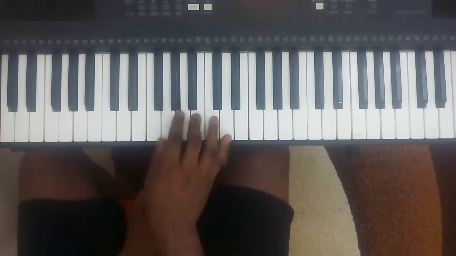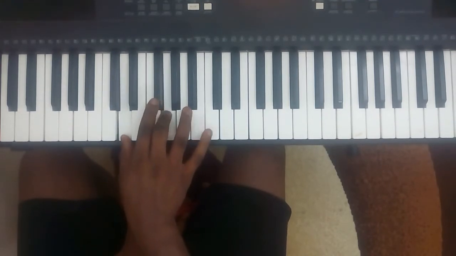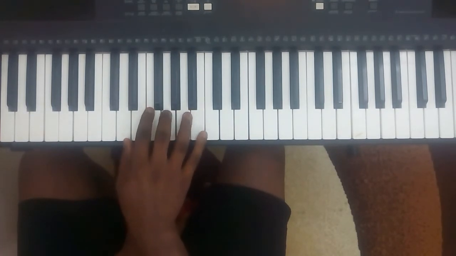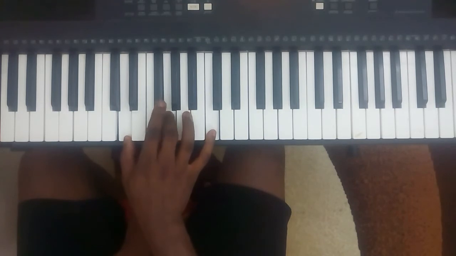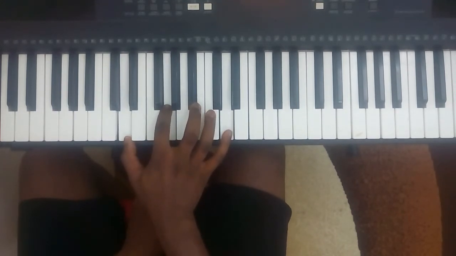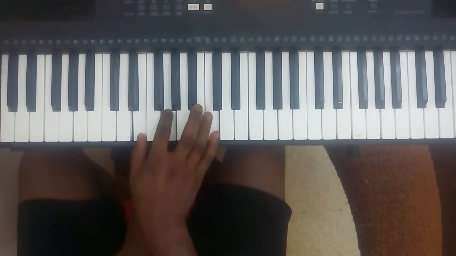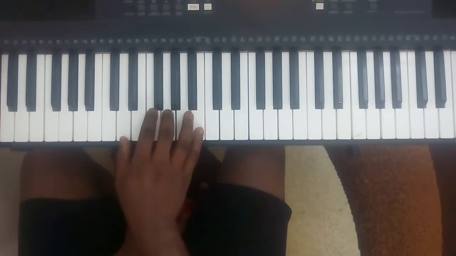I moved to this so. You can do that if your hand can stretch wide enough. But if you can't do that, you do this.